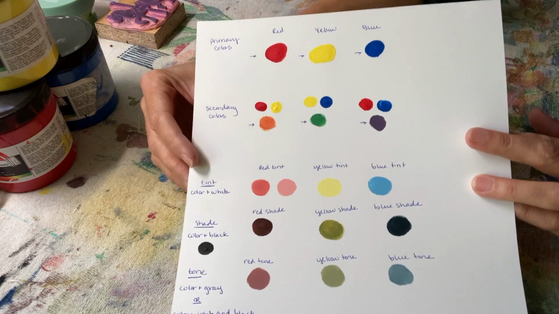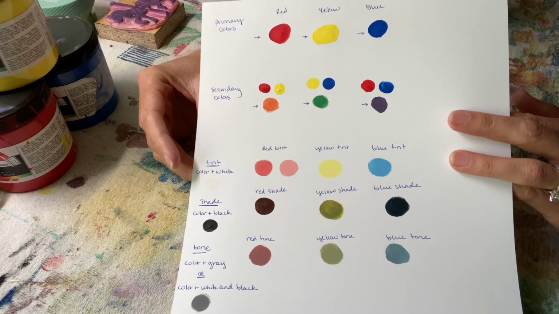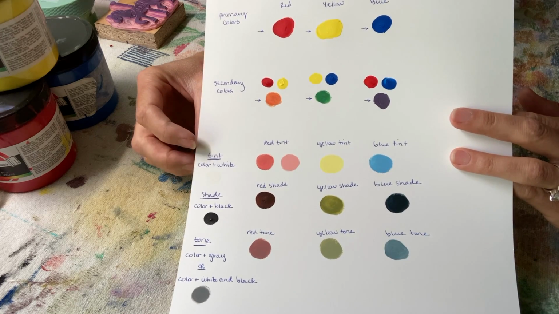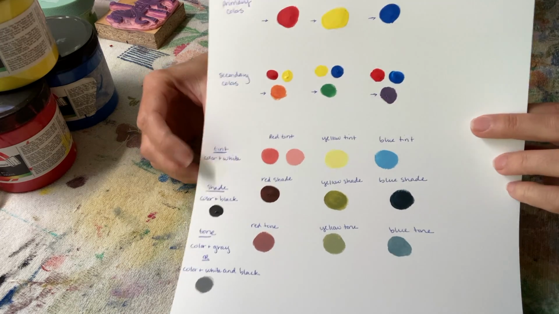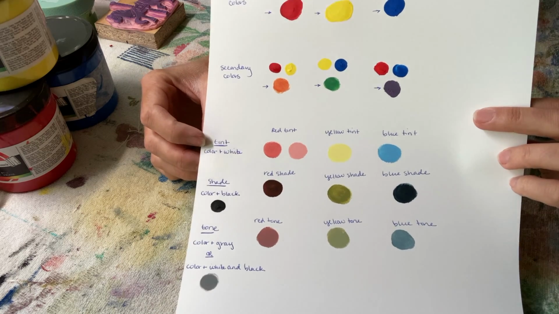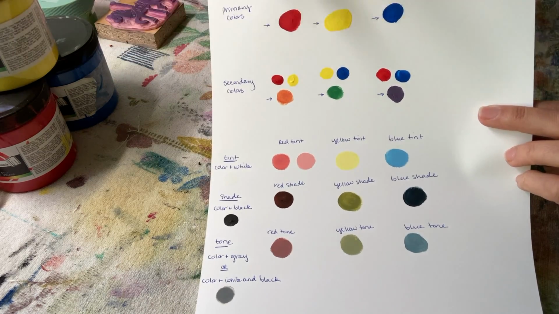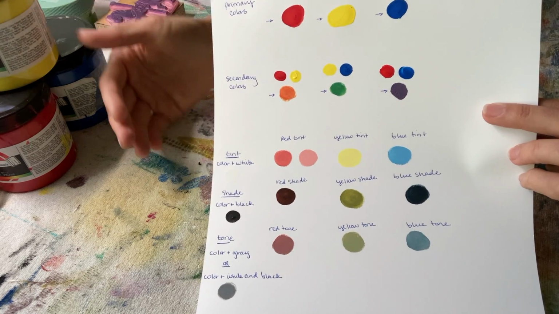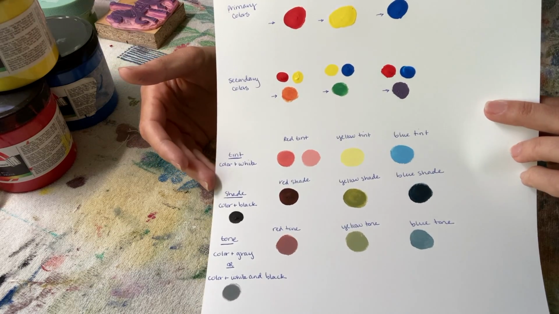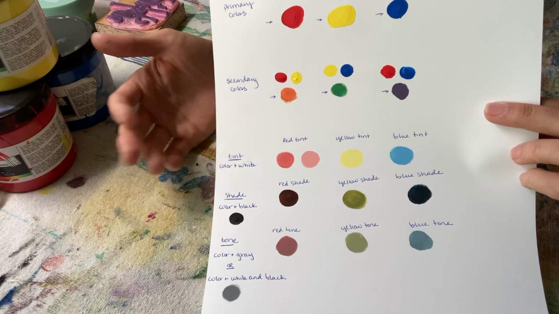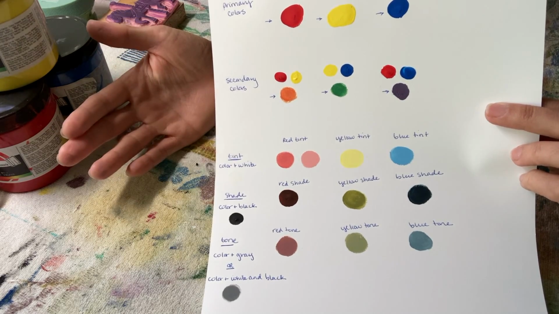When you start to lighten a color or darken a color, that's when you get into tints and shades. A tint is a color, a primary color or just a color in general, that is mixed with white. That makes a tint. So pastel colors are actually tints.